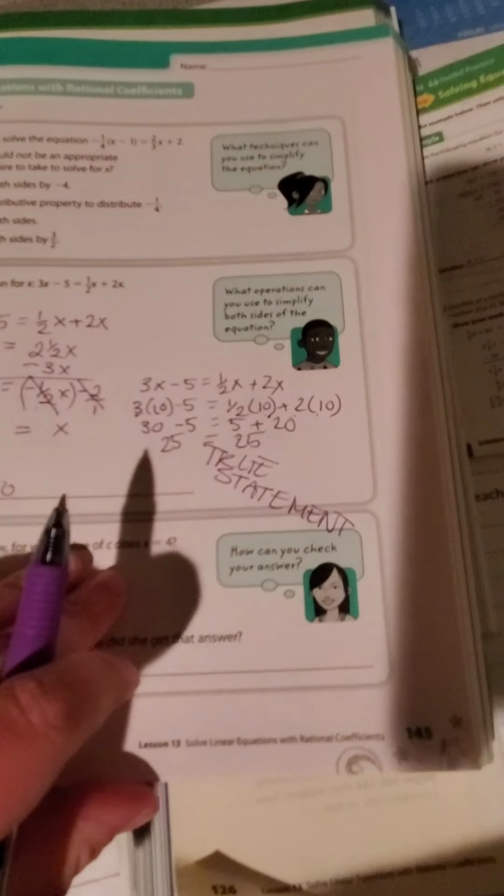So go ahead and complete this page. And don't forget the back side, pages 145 and 146. And I think you guys are going to do great. Let me know if you have any questions.